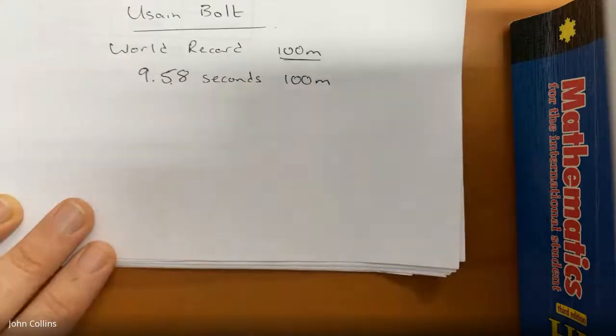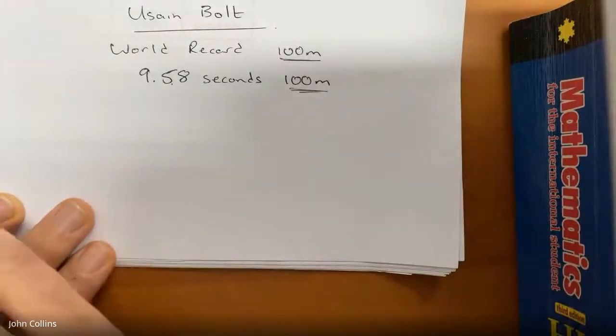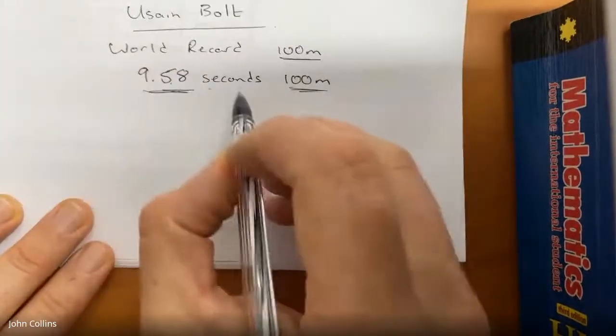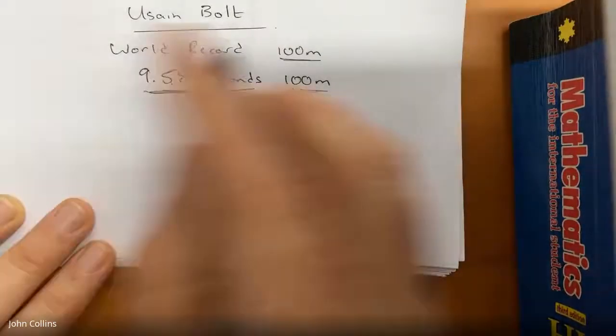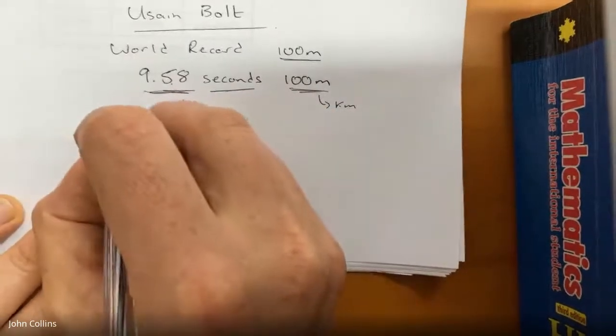If I need kilometers, at the moment I have meters, 100 meters. And seconds, I need that in hours. So this needs to go to kilometers, and this needs to go to hours.